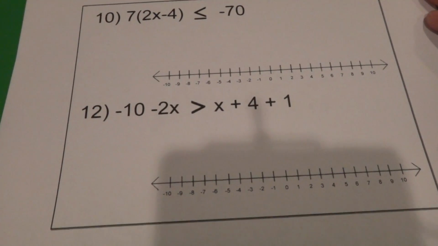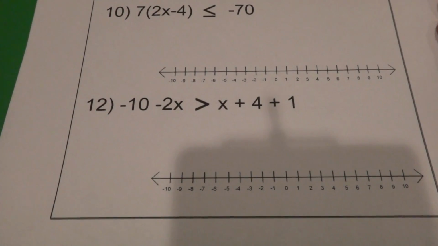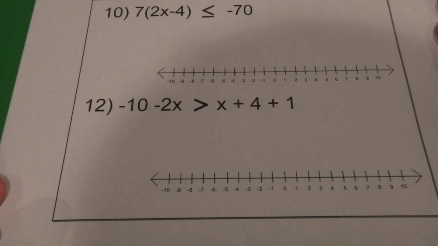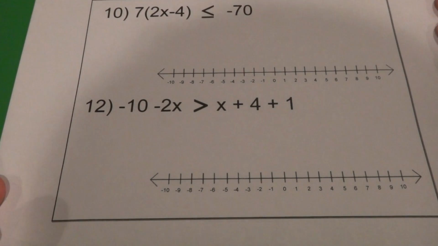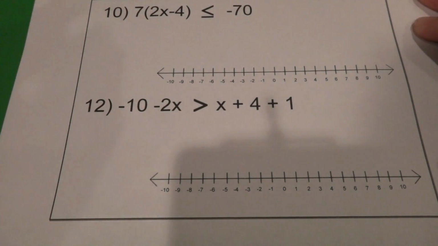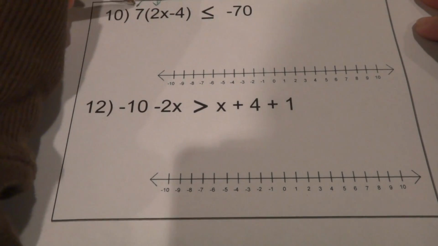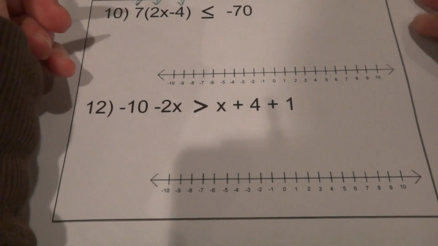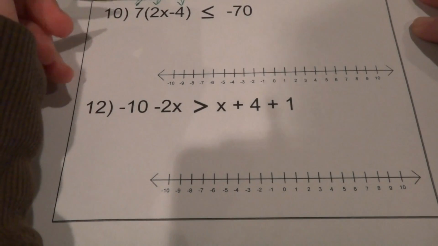Third example says that 7 times 2x minus 4 is less than or equal to 70. So the first thing I'm going to do is distribute the 7 to everything inside the parentheses for my first step for solving for x.